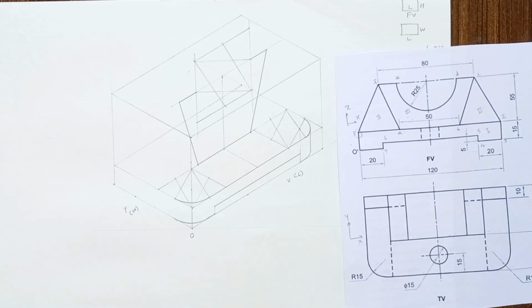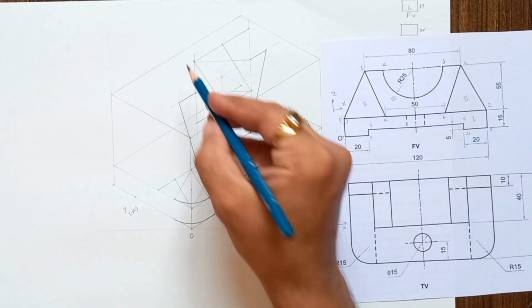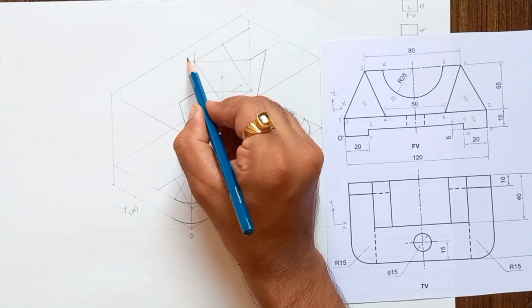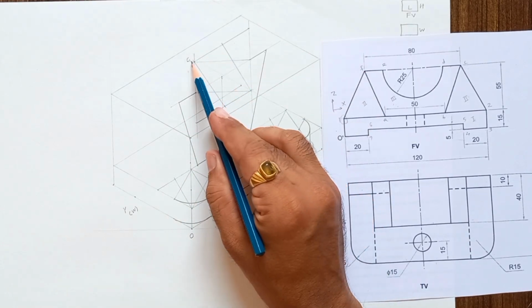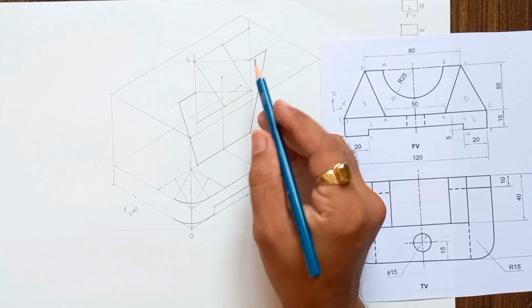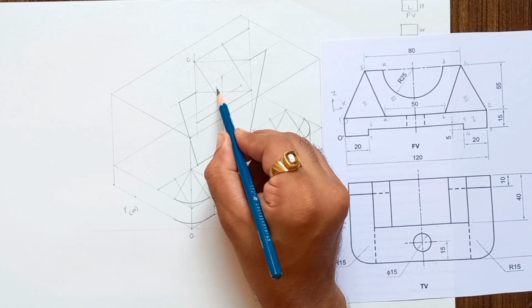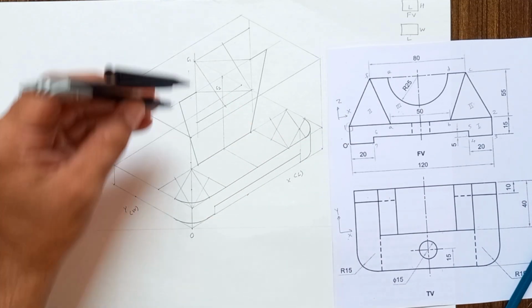Now we want a bottom half circle. So here see this rhombus, and in this rhombus we are taking this C1 center. So when we take C1 center, at that time we can join these two points and take this C2 center. Now by using these two centers we can draw the bottom half circle.